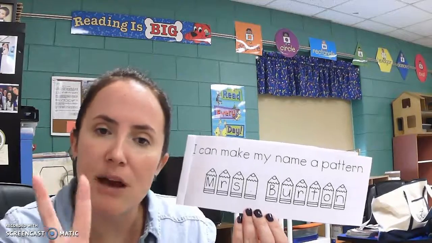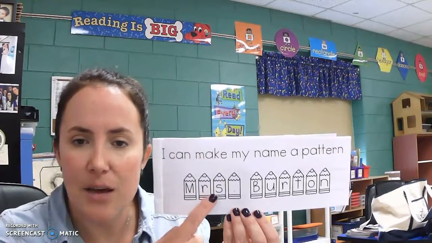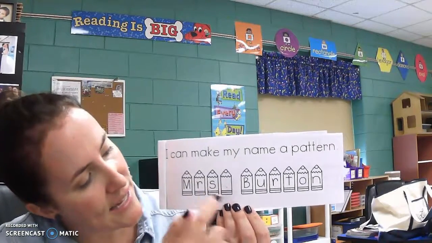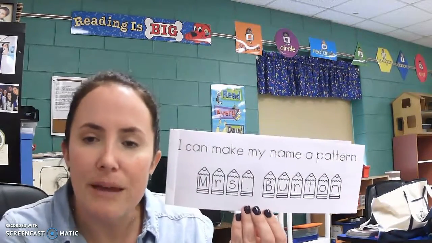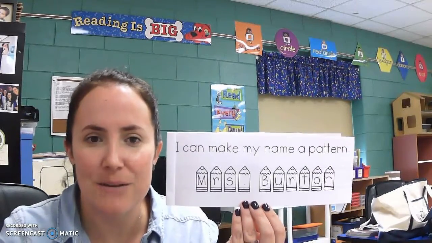So I want you to pick 2 colors that you want to use for your name pattern. And you're going to alternate them. You're going to use one color and then the next. Then the first color, then the second. First, second, and you're going to repeat your pattern to color in all the pencils of your name. Can't wait to see what you come up with.